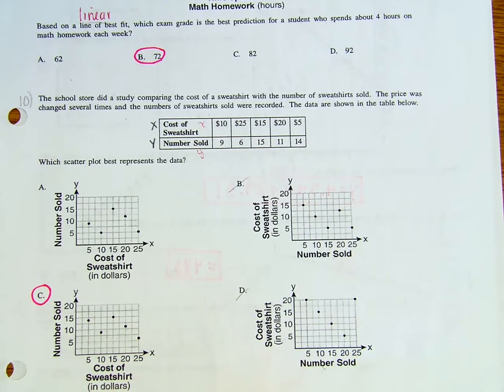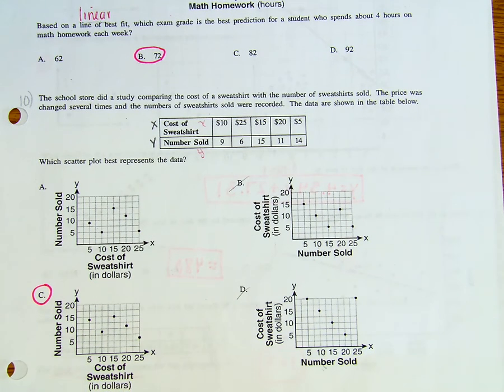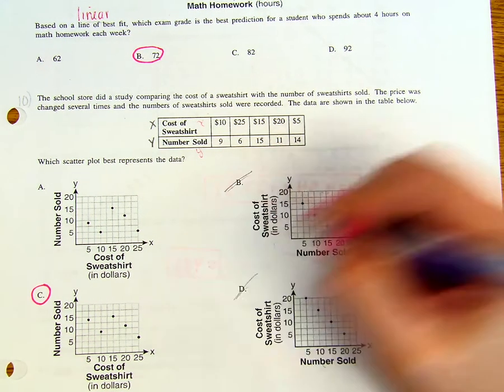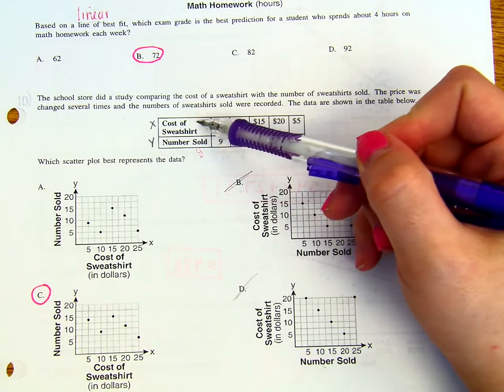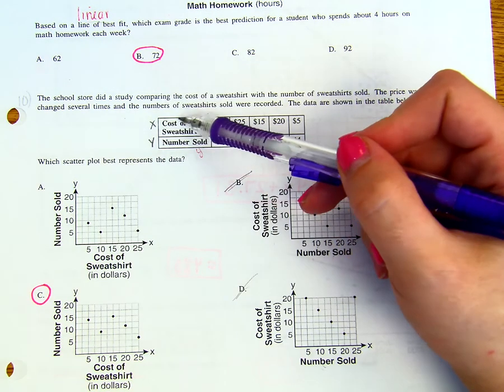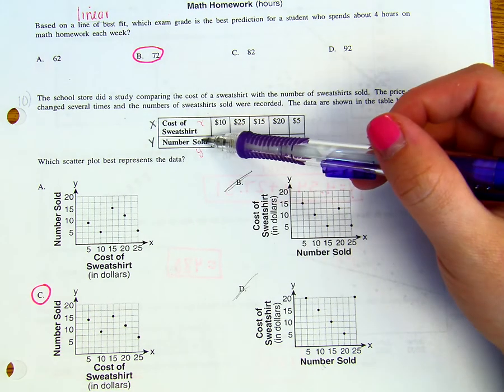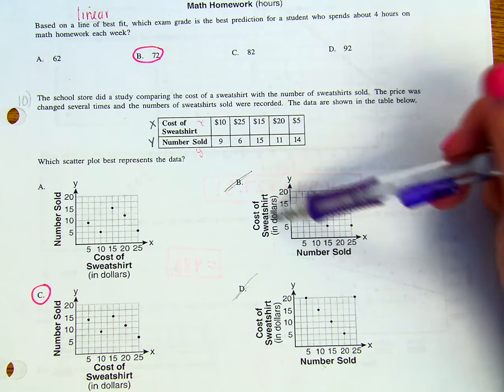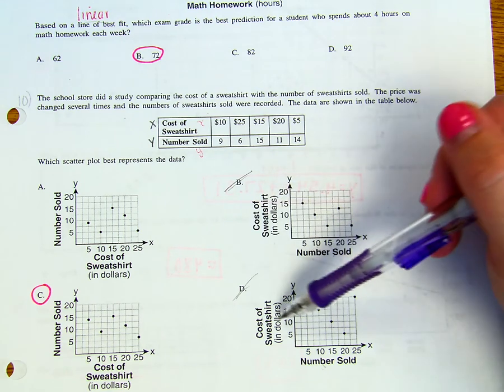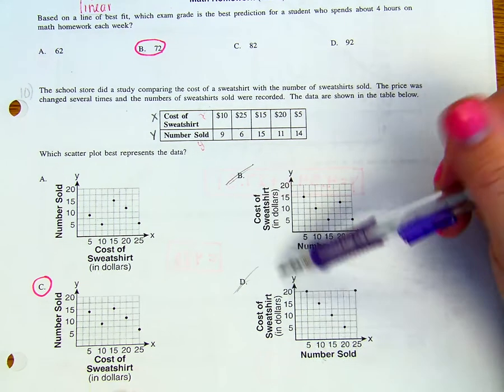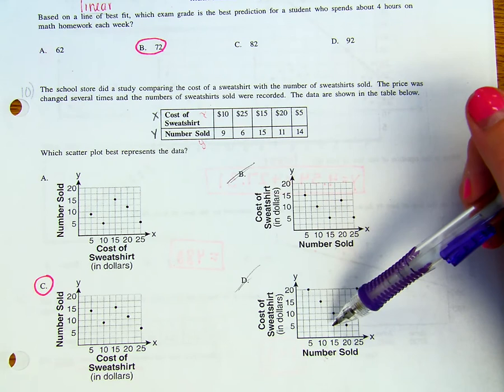Question number 10 was asking you to match the scatter plot to the data. Automatically we can eliminate choice B and choice D, because our X value is the cost of the sweatshirt, because remember, the first one's always X, and the Y value is the number sold. In B and D, those X and Y values are on the wrong side of the scatter plot, so we know those two cannot be our answers.